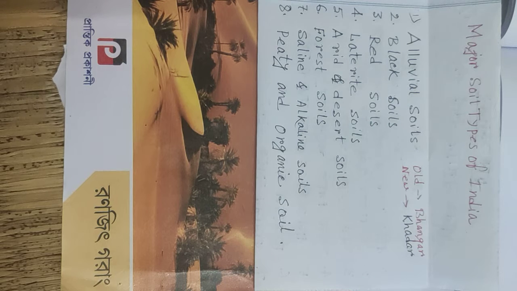And thus it is called black cotton soil. Next, red soils. The soils are well developed in granite and gneiss rocks of the peninsula. The high iron compound content gives them the red color. They are sandy or loamy in texture, and their thickness depends on the slope of the land. On the valley floors and basins, soils are thicker than on hill slopes.